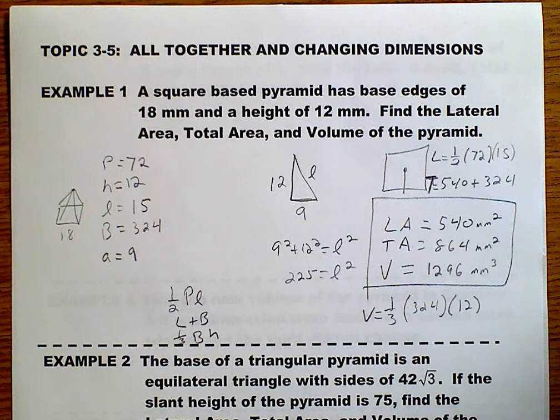So, again, a lot of work for pyramids to get 3 answers. Make sure you show your work, so if you do make a mistake, you only get counted off for those small mistakes. Let's go ahead and take a look at example number 2.